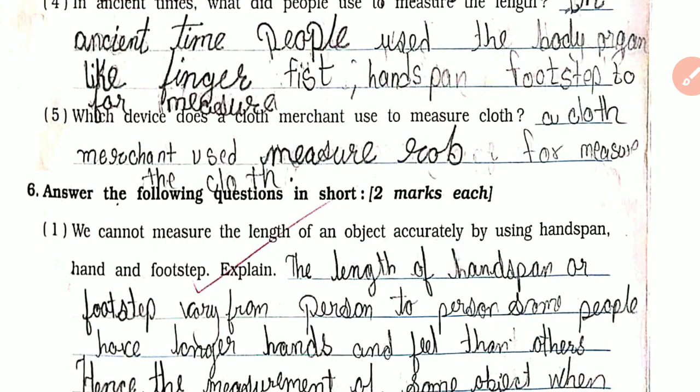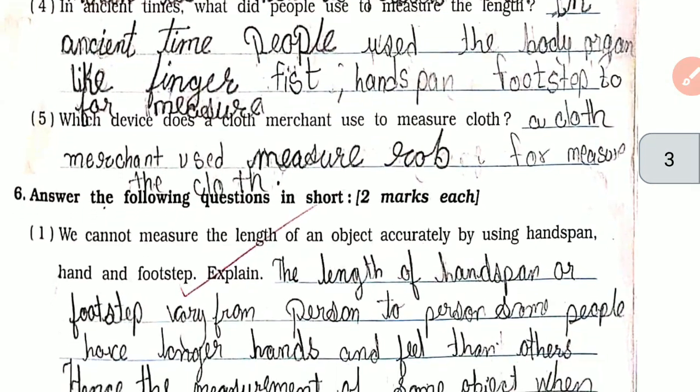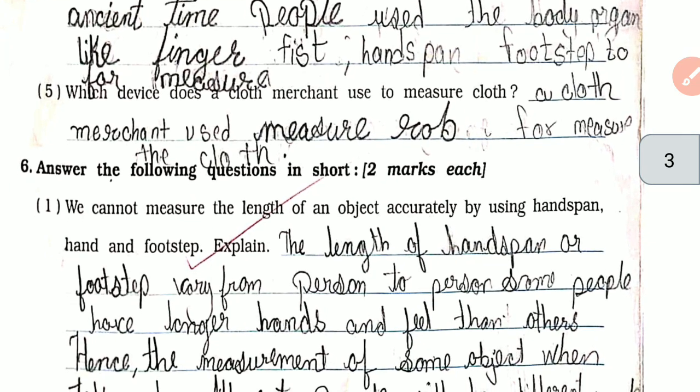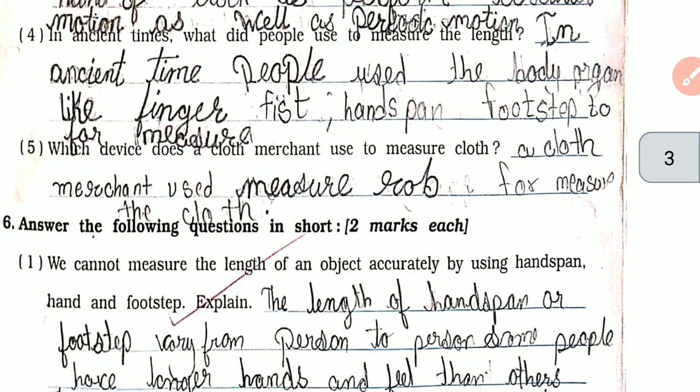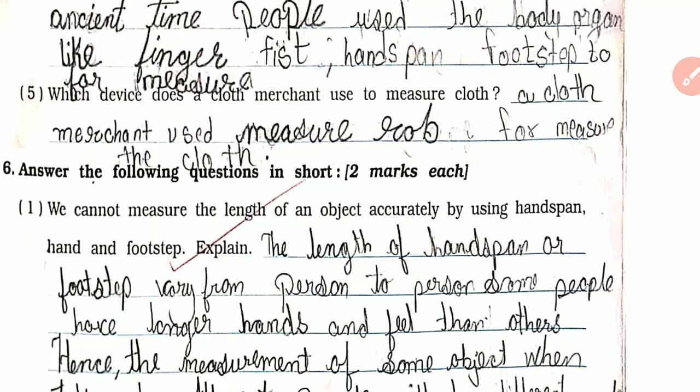In ancient time, what did people use to measure the length? In ancient time, people used to measure the length with the help of body parts like finger, fist, hand, span, footstep. Fifth number, which device does a cloth merchant use to measure cloth? A cloth merchant uses a measuring rod to measure the cloth.